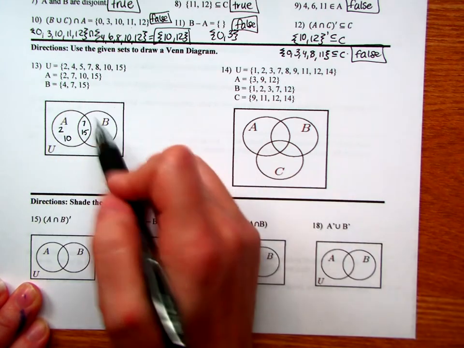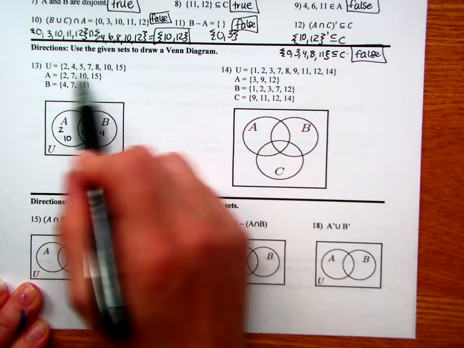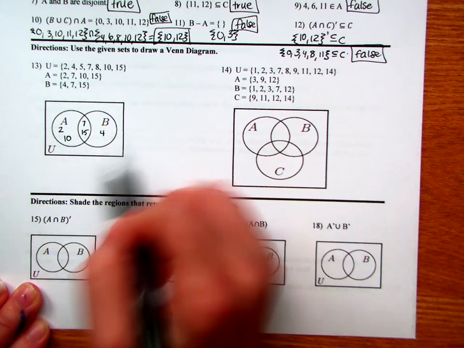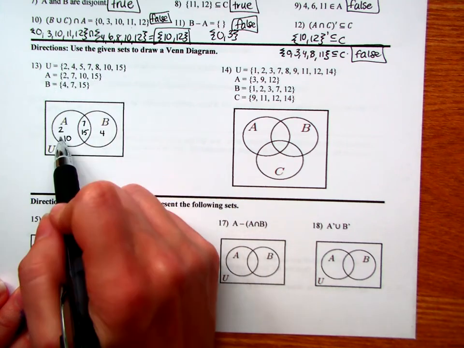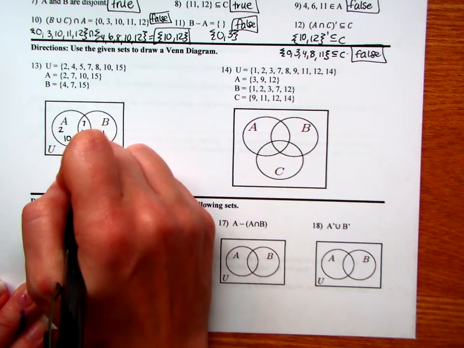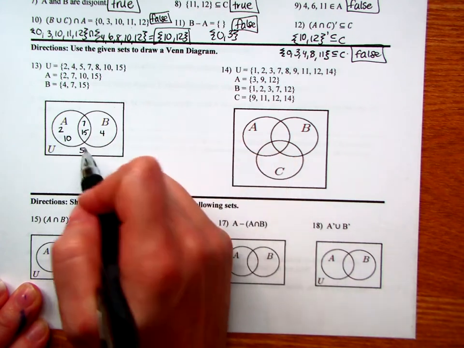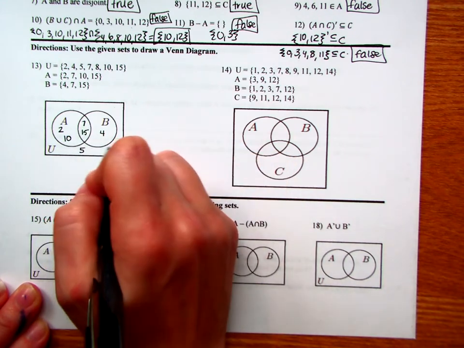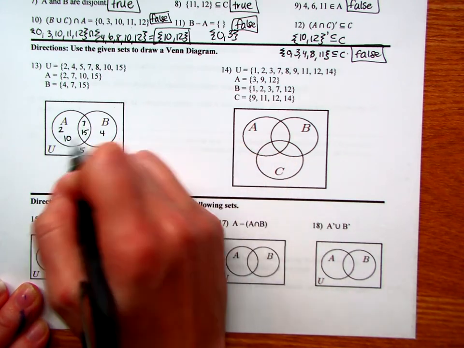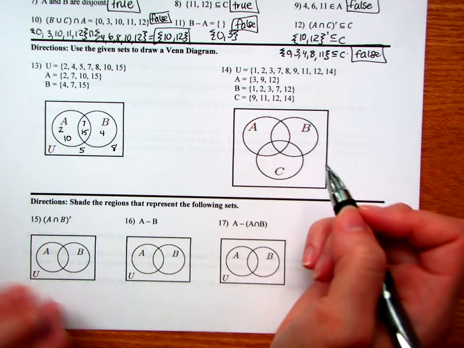And then we go back and we compare all this to the universal set and make sure every one of these numbers is listed somewhere in the box. I see a 2, I see a 4, I don't see 5, so that needs to go on the outside. I see a 7, I don't see 8, that needs to go on the outside. I see a 10 and a 15, and then that's the Venn diagram.